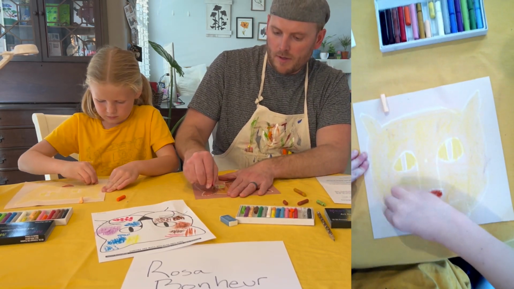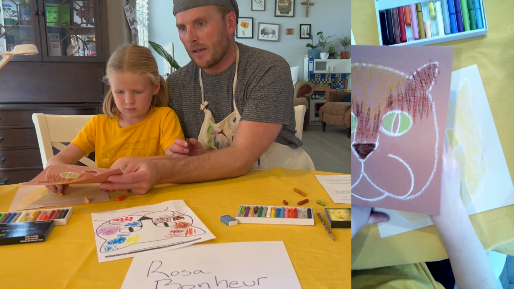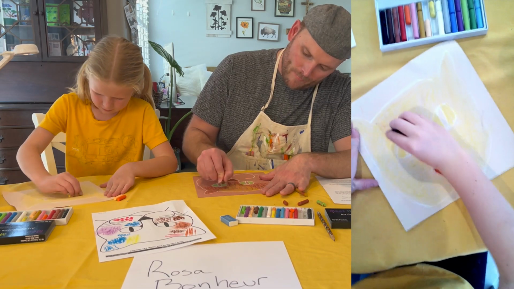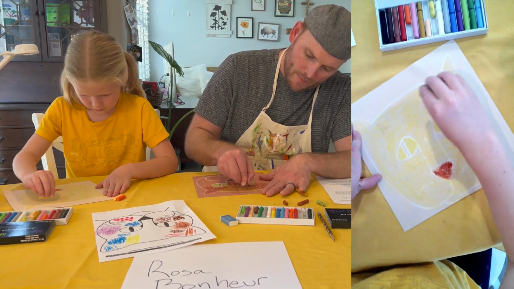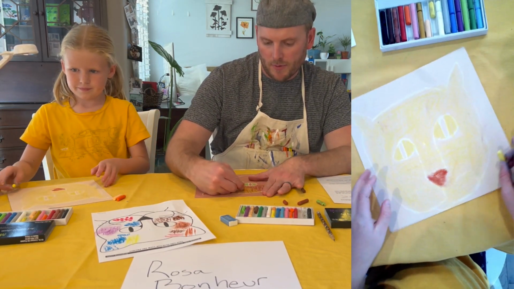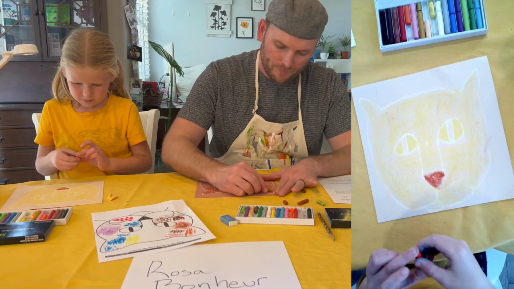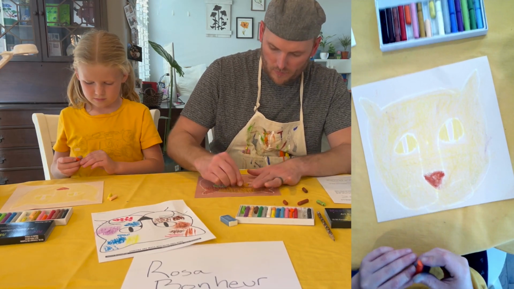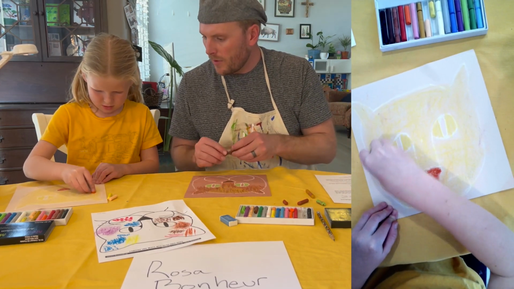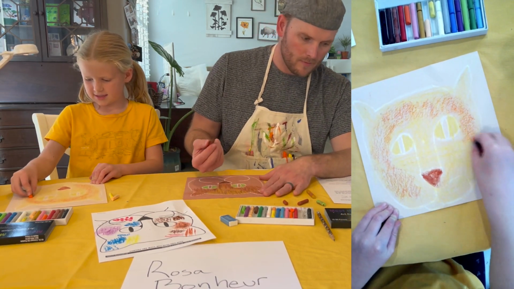And if you do the same texture on top with a different color, it gets a nice layering effect there. What do you think? And you can even go back through with your lighter color if you want, to blend it all in. Ooh, yeah. Now it's starting to look like Crookshanks.